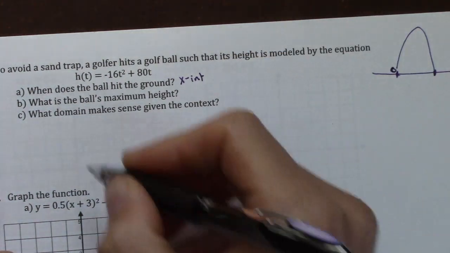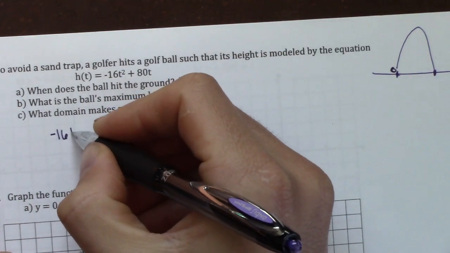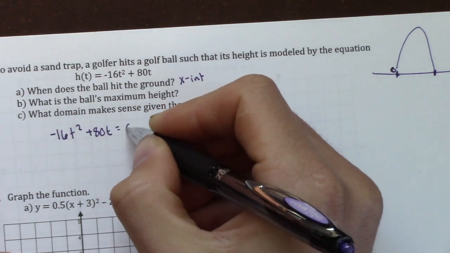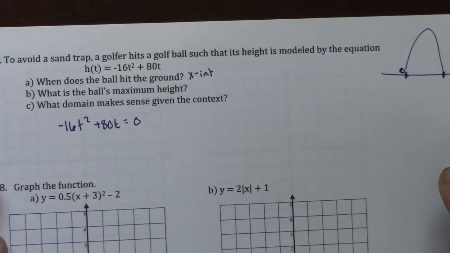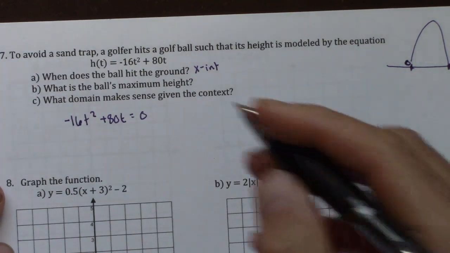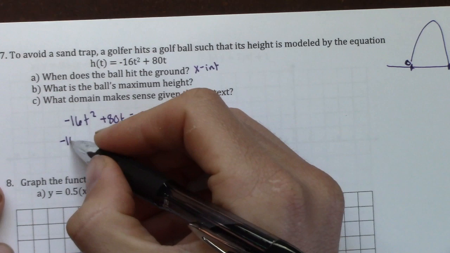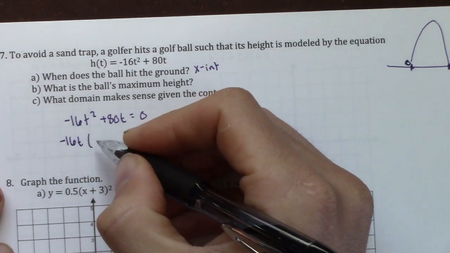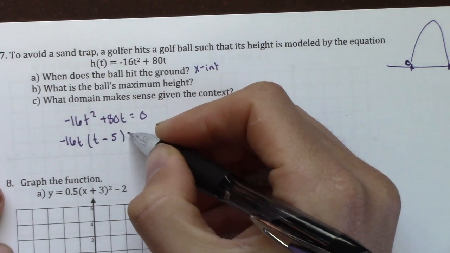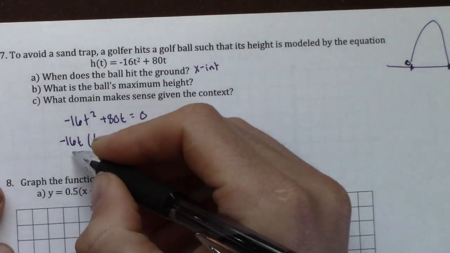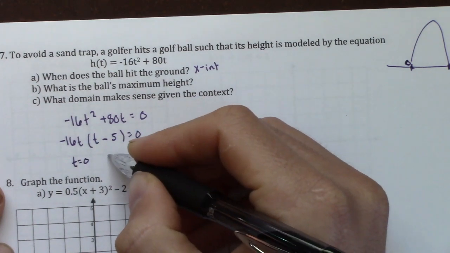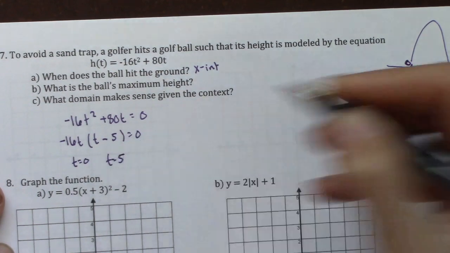So if I take my equation, negative 16t squared plus 80t equal to 0, and I need to factor this, remember Factoring 101, your first bet is to pull out a GCF. So I'm going to pull out a negative 16t, and I'm left with t minus 5 equal to 0. When this piece gets set equal to 0, I get t is 0, and when this piece gets set equal to 0, I get t is equal to 5.